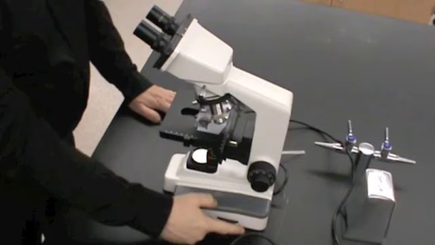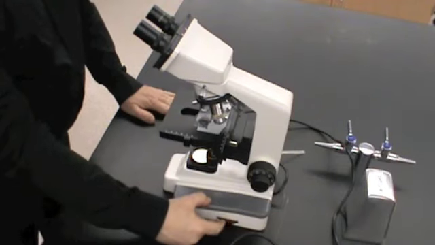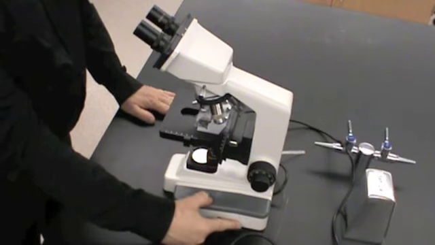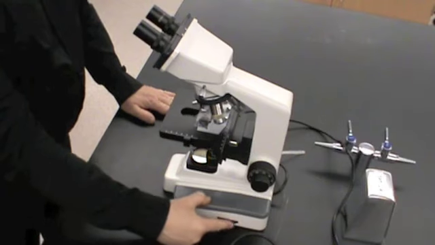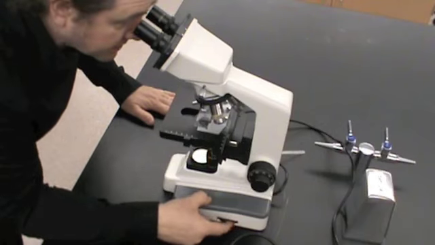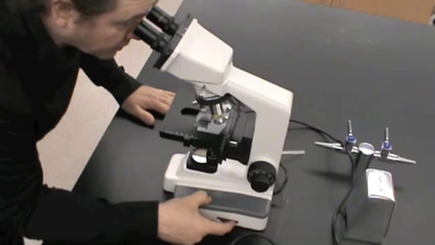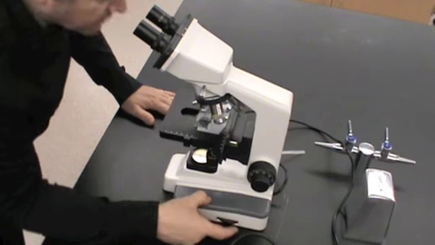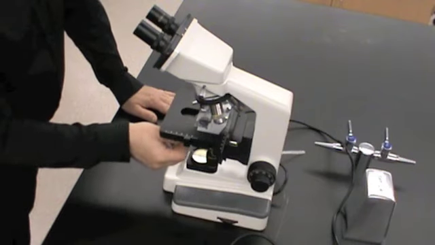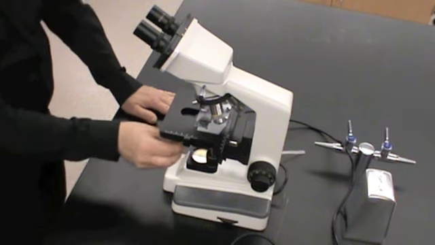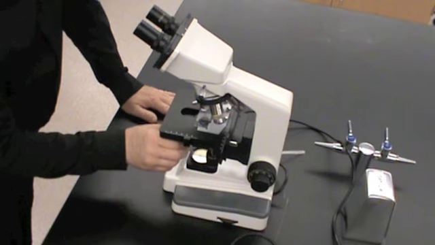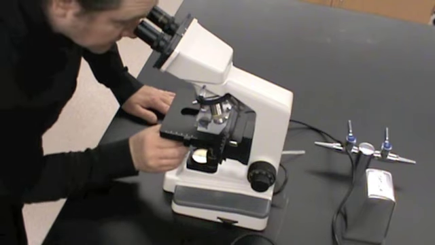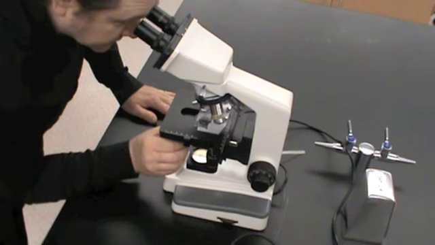Also note that there's a dimmer on the light, so you can control the amount of light that's passing through the specimen here. And this is key because sometimes you can get better contrast by either putting in less light or putting in more light. And furthermore, there's a diaphragm here that also controls the light that's passing through the condenser. And that's another way to get better contrast when viewing your specimen.